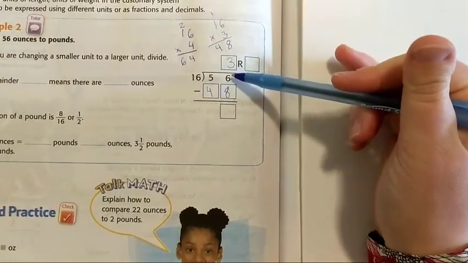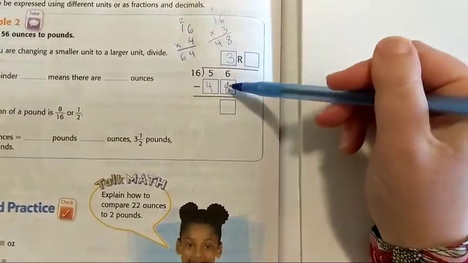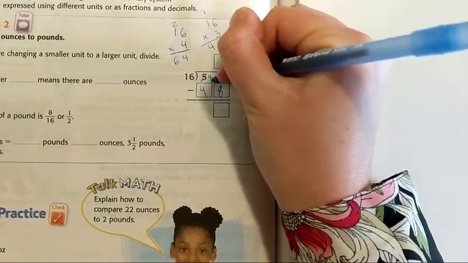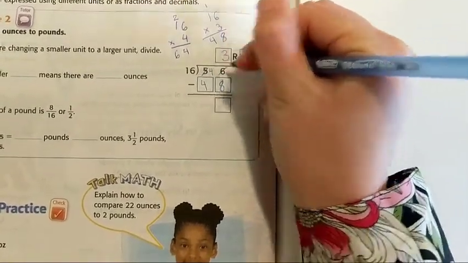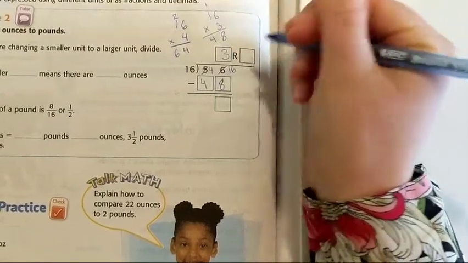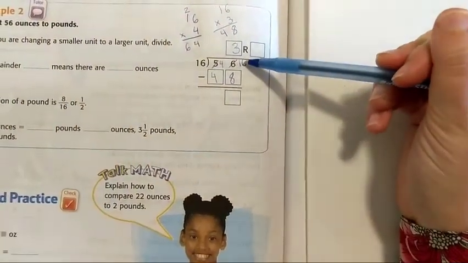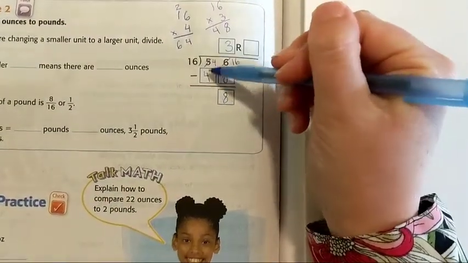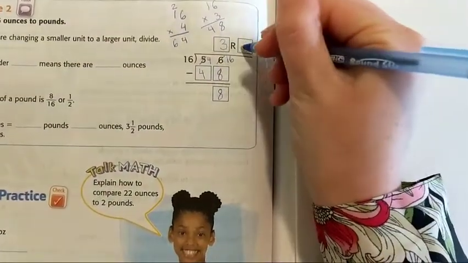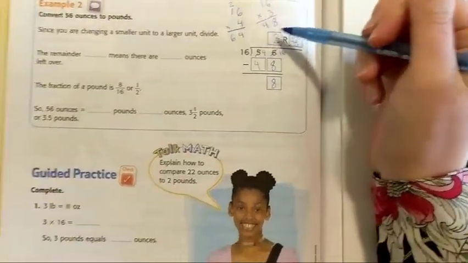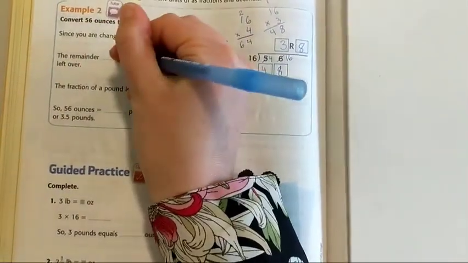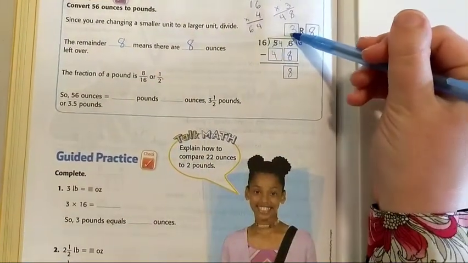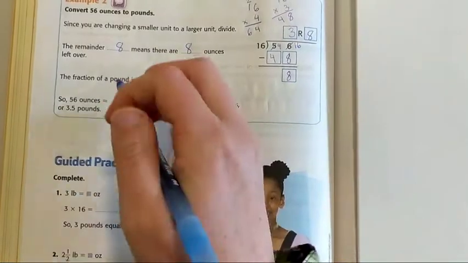As I'm going to subtract, I notice 6 is the smaller number and it's on top, which is not so great, which means I have to borrow. I borrow and make that 5 into a 4, and I make that 6 into a 16 because I borrowed a group of 10s. So now I have 16 minus 8, in which I get 8, and 4 minus 4 is nothing. So we have 3 remainder 8. The remainder of 8 means that there's 8 ounces left over.